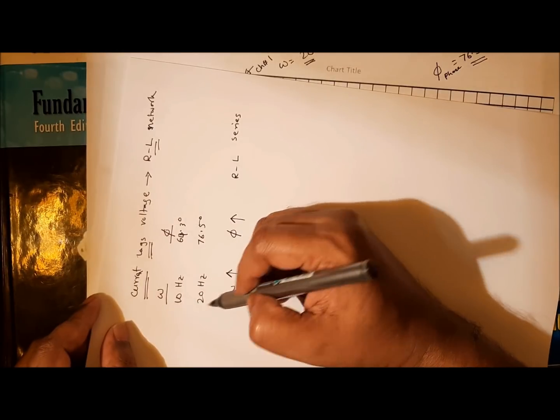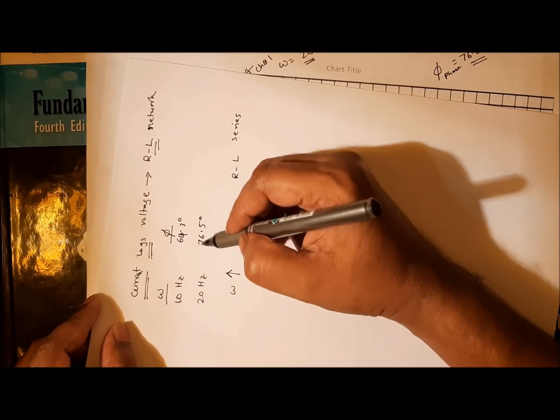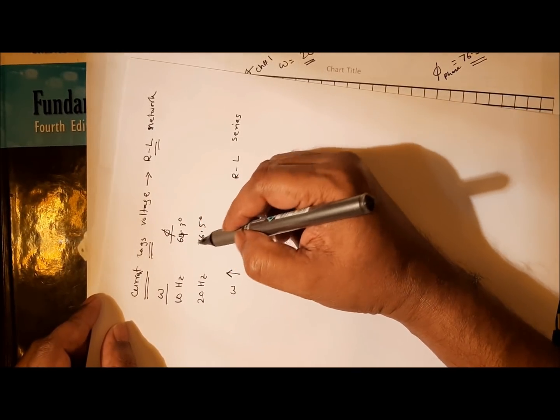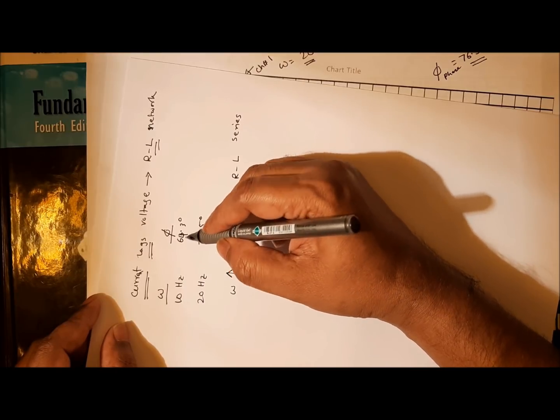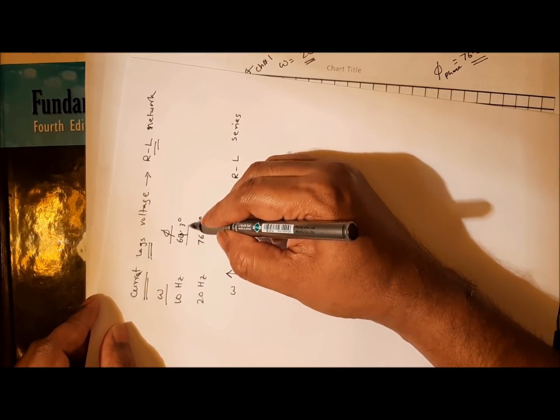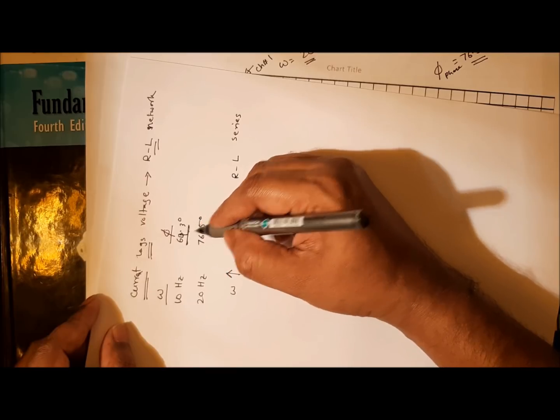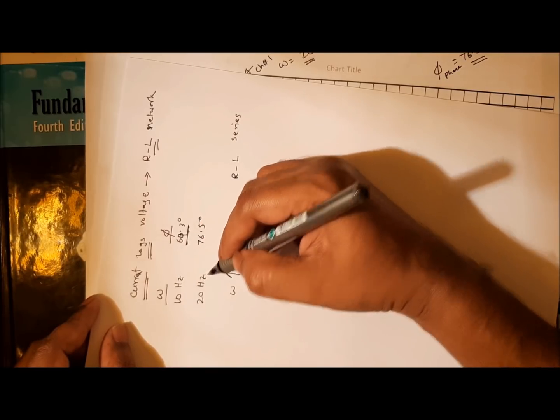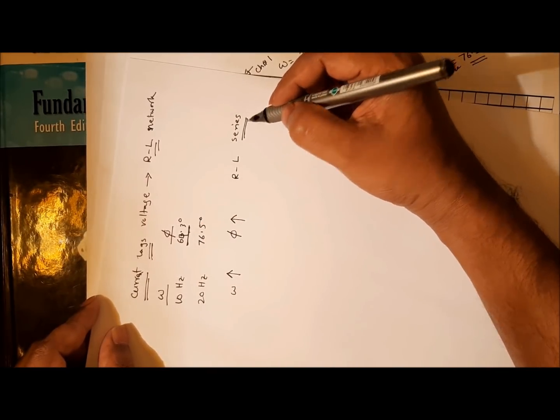Then we change the frequency and see the response in wave shape. We found that the current phase angle changes as we change the frequency. So it is an RL series circuit.